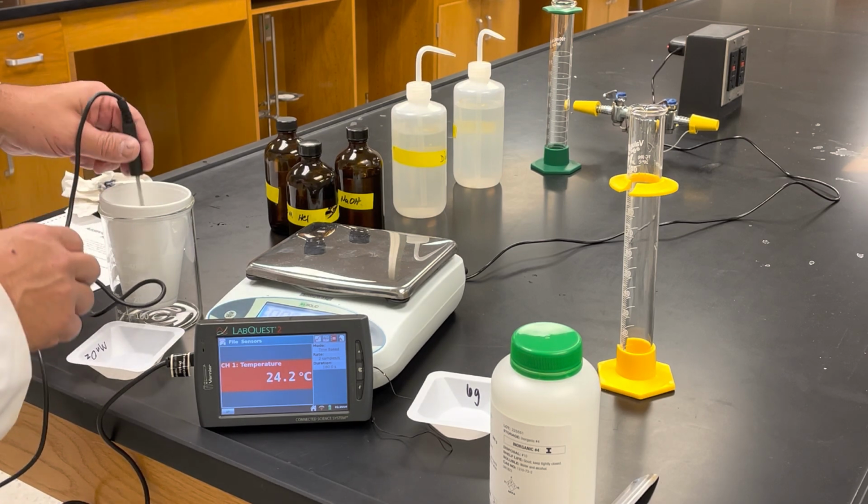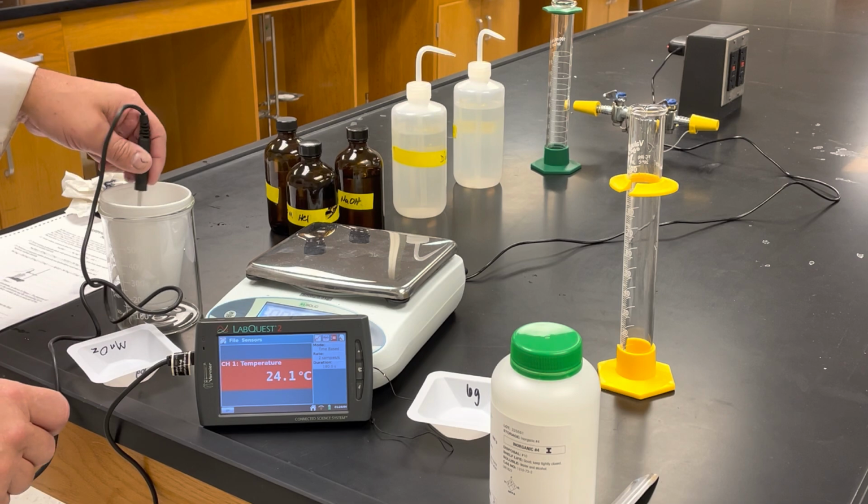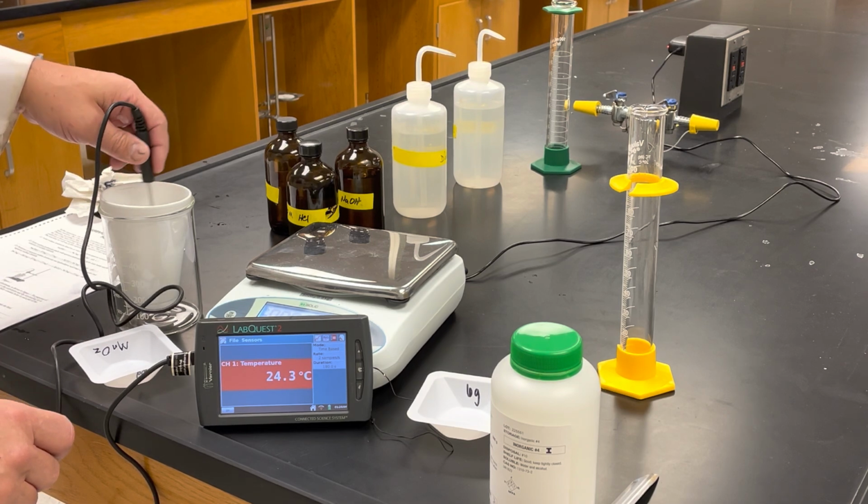Okay, so the temperature is still going up, 24.1, 24.2.